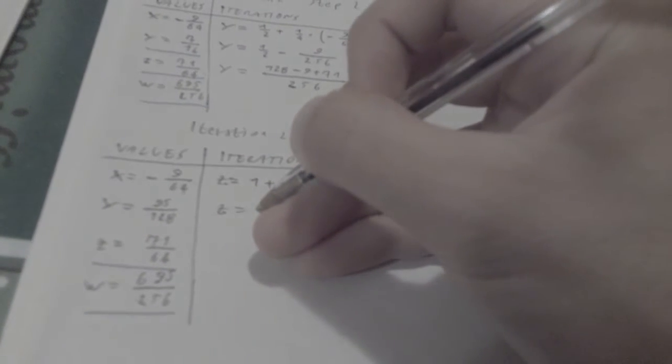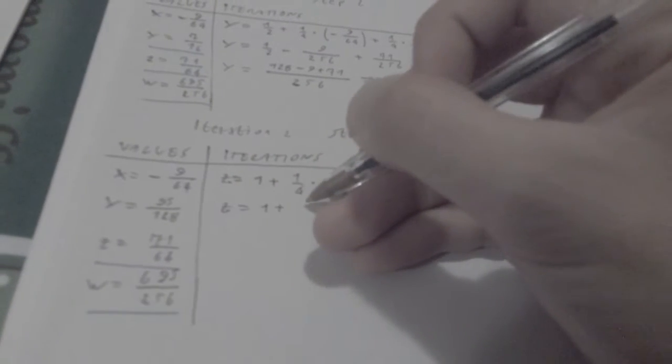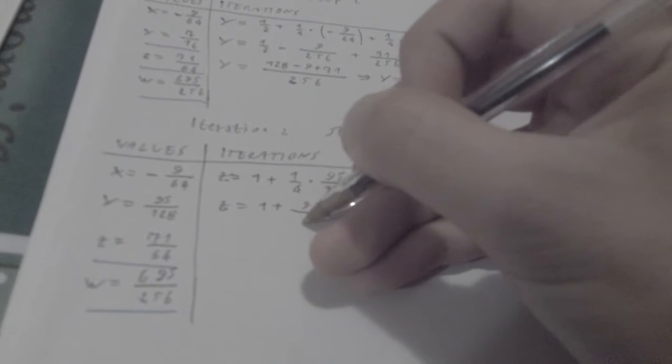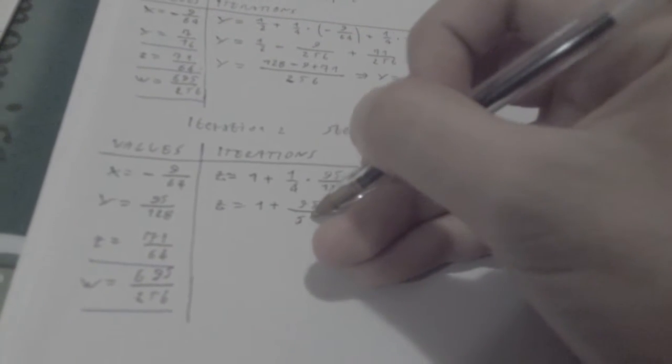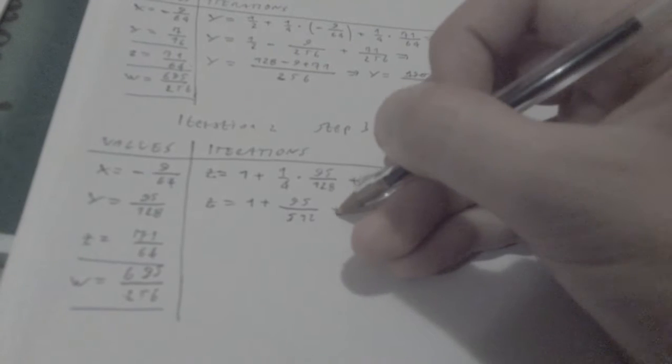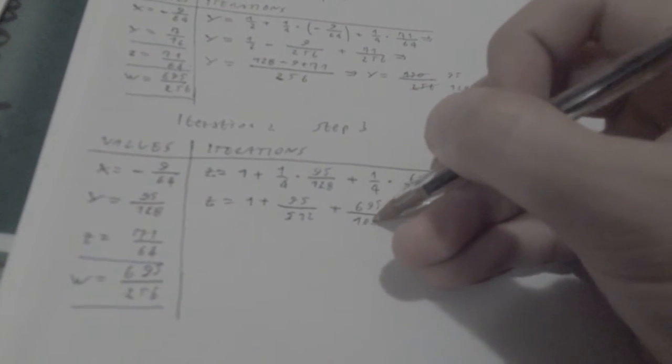So z is actually equal to 1 plus 95 over 512 plus 695 over 1024.